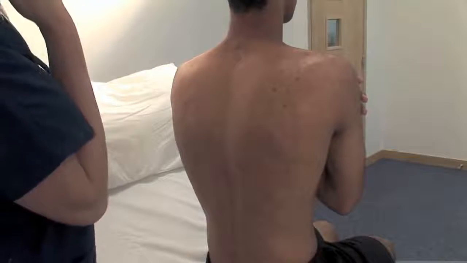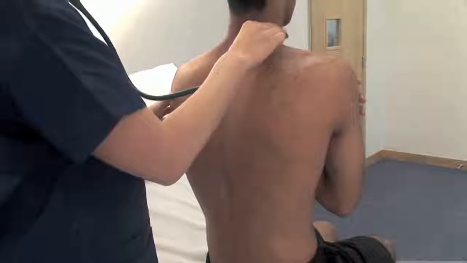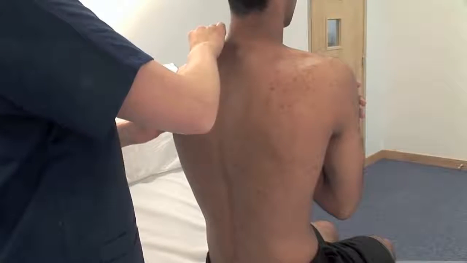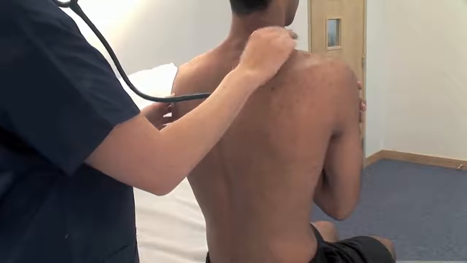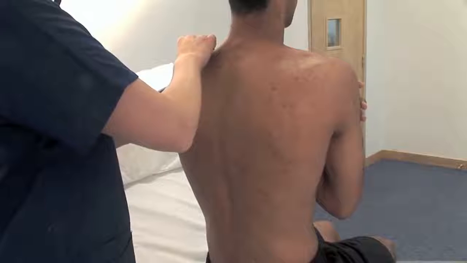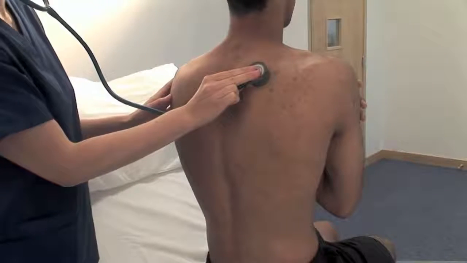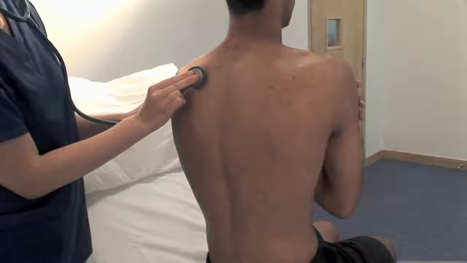Each time I put my stethoscope on your chest, please could you say 111? 111. 111. We have discussed how increased vocal resonance can demonstrate sound transmission through consolidated lung. The other sound that you may come across during auscultation is a pleural friction rub.